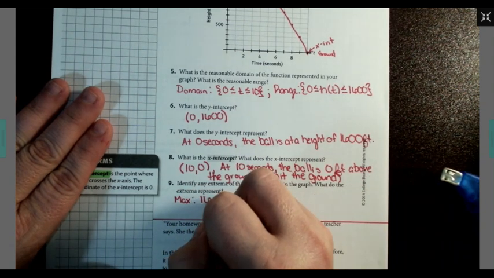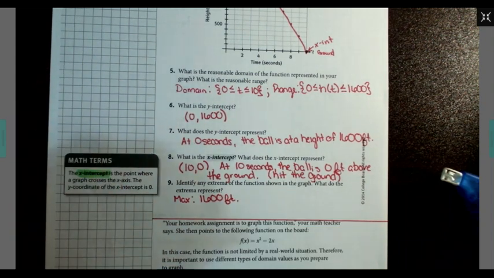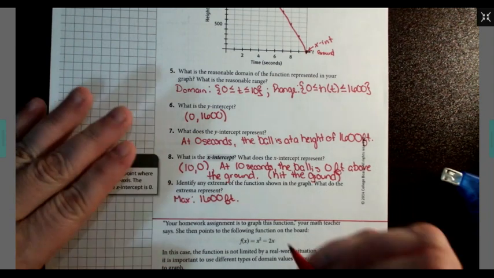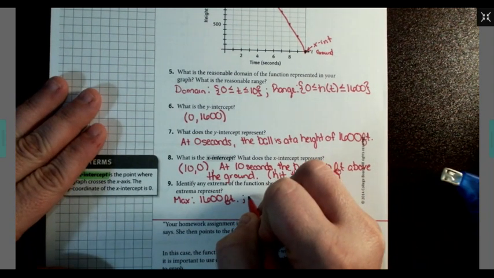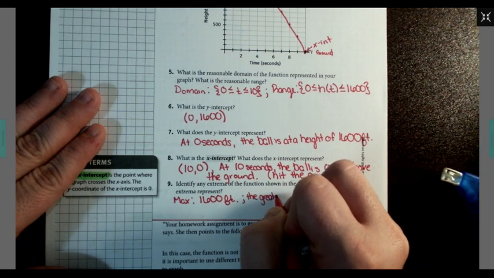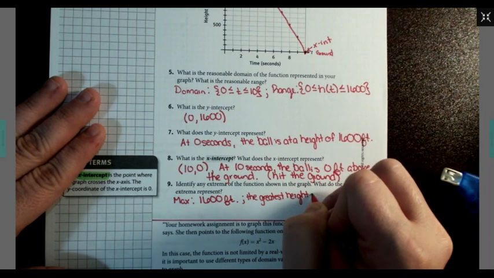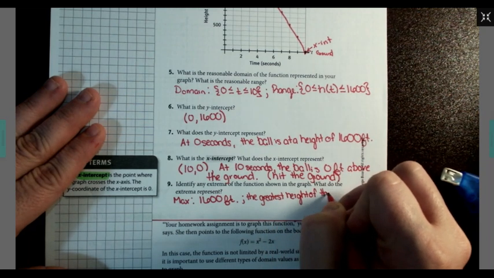That maximum is 1,600 feet. That is the greatest height of the ball.